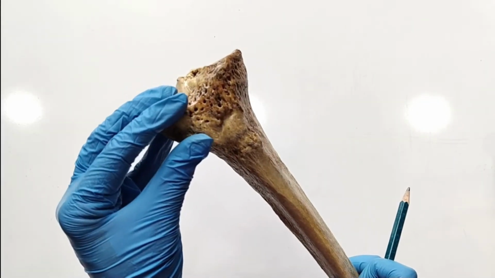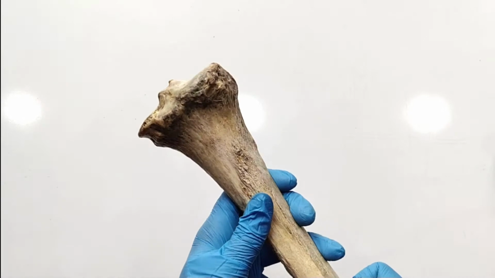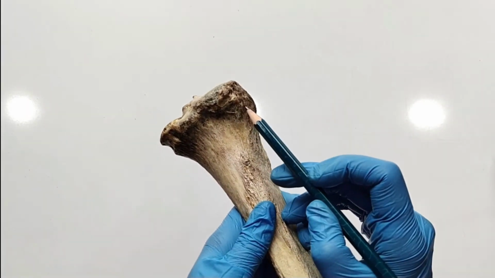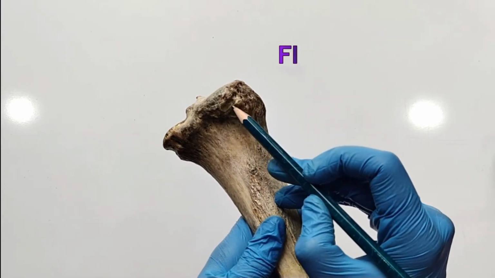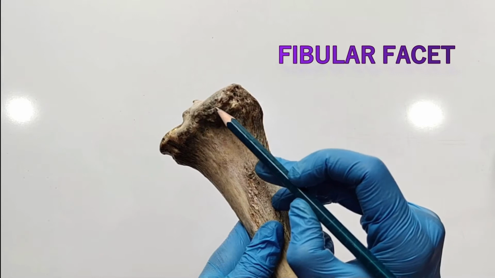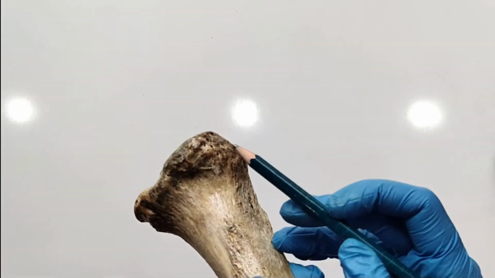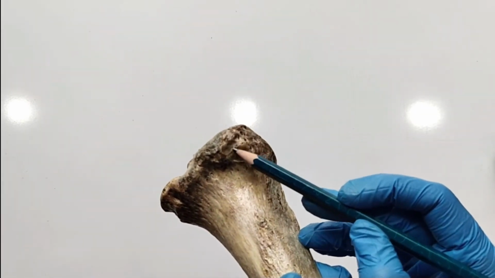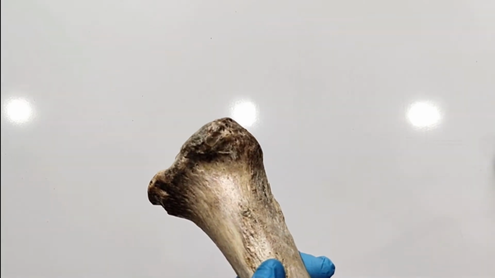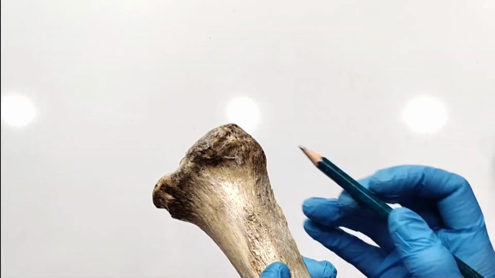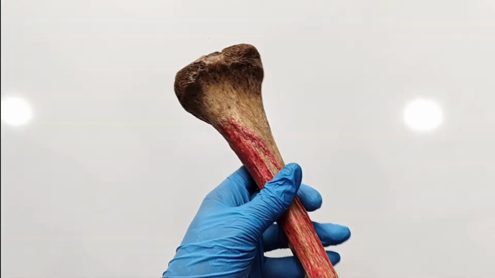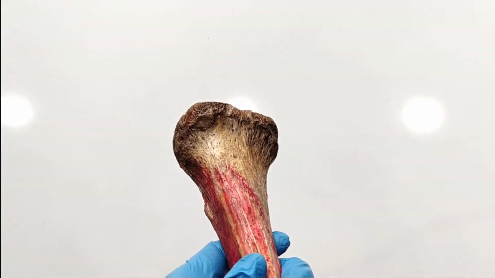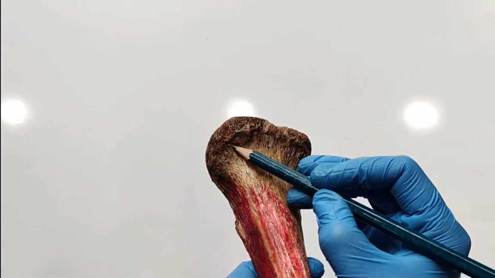This bony mass is the lateral condyle, and in the posterior surface of the lateral condyle, there is a small rounded facet. It is called the fibular facet, which articulates with the head of fibula to form the superior tibiofibular joint. So in this specimen you can see the fibular facet more clearly. This is the fibular facet.